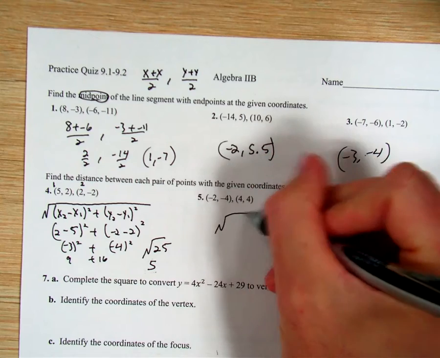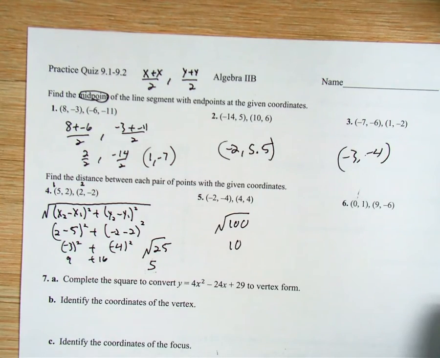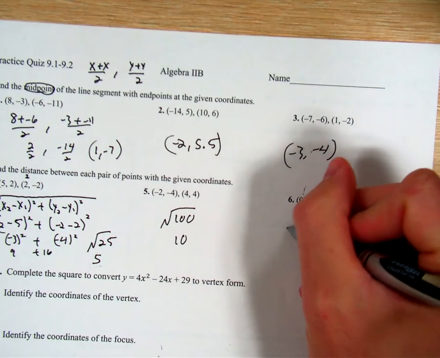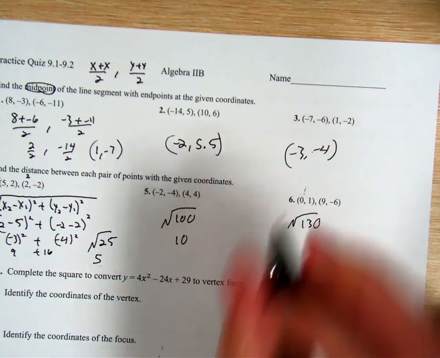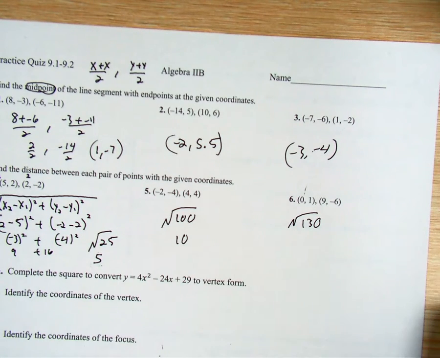Okay, at number 5, you should be coming up with the square root of 100, which is going to be 10. And for 6, we should get square root of 130, which we can't even break it down, so we leave it alone.